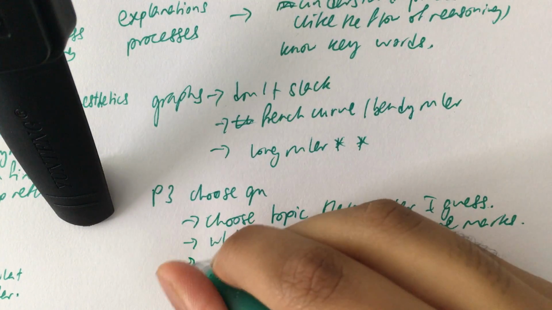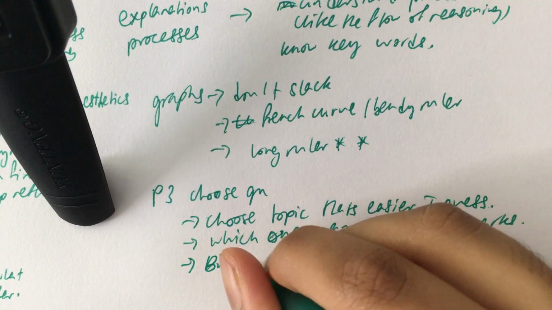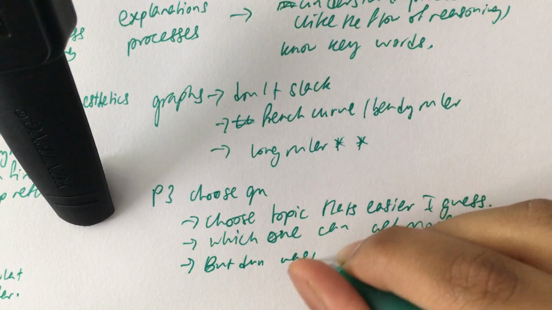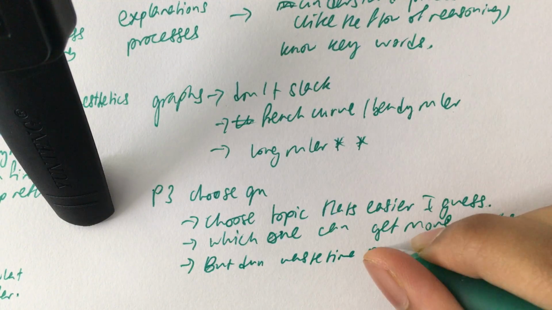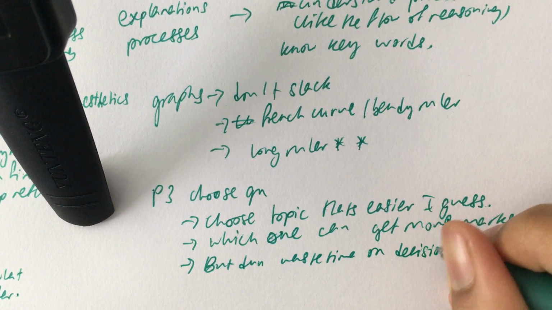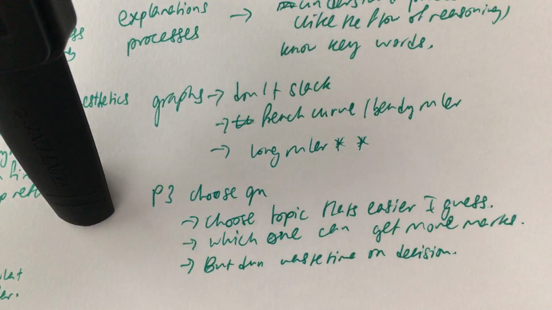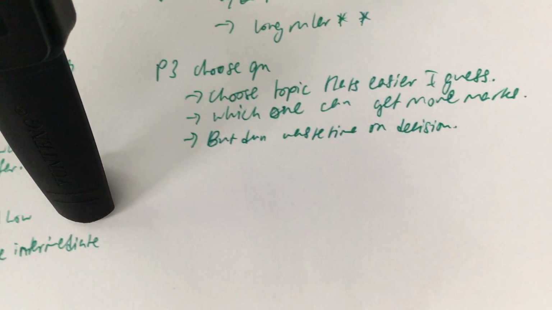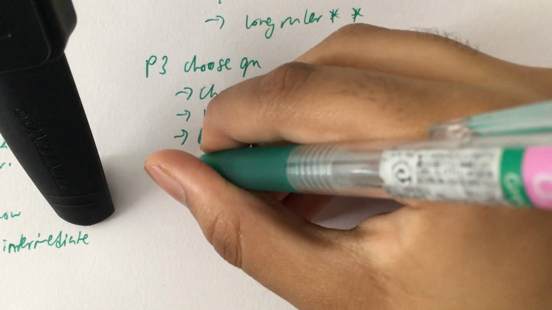The last thing to take note of is about the GC. Do you need your GC? No, actually you don't need a GC. A scientific calculator should be enough. But make sure your calculator actually works. If your scientific calculator is not working at all, then maybe bring your GC.